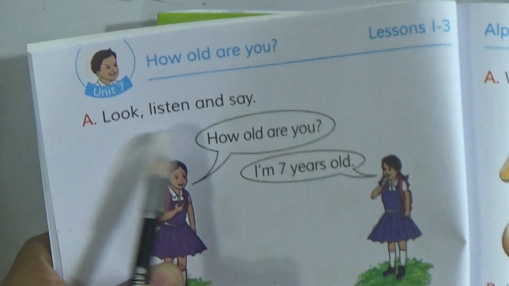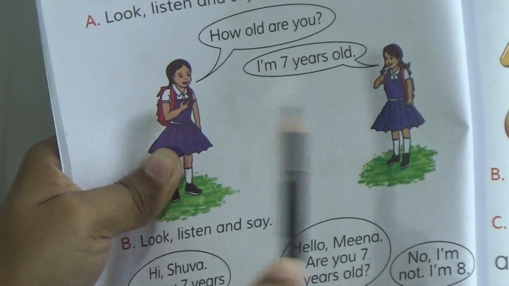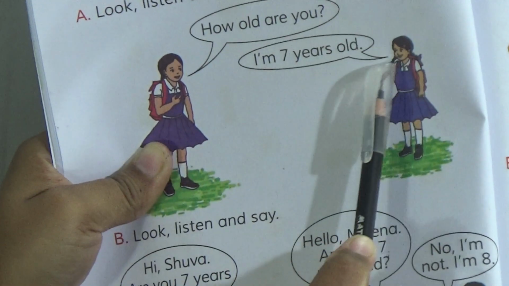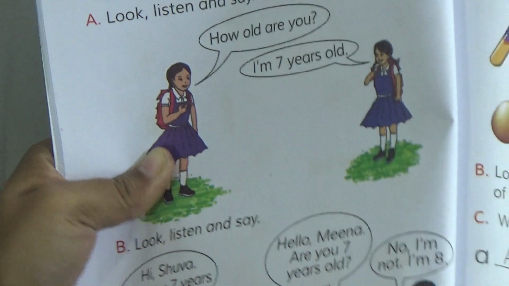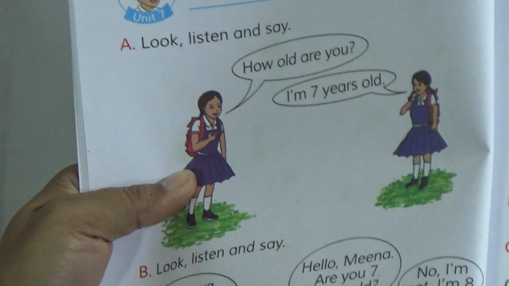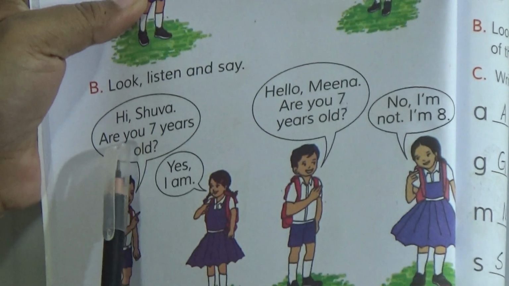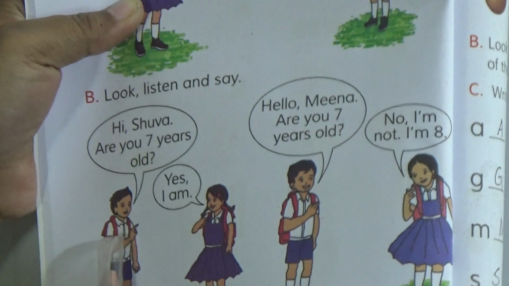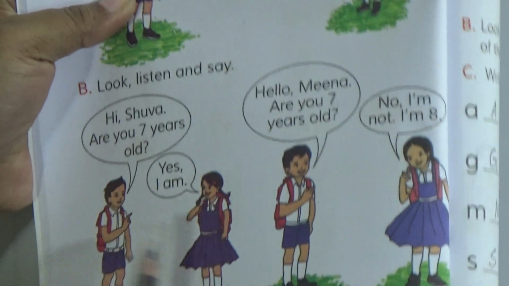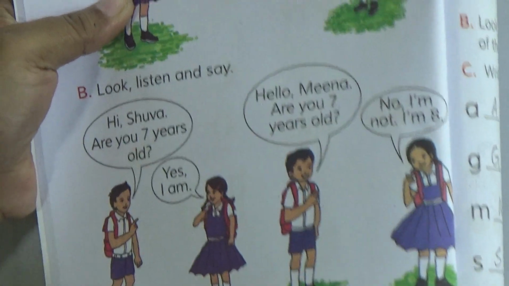Exercise A is look, listen and say. How old are you? This girl is asking the other girl how old are you? And the girl says, I am 7 years old. Number B, look, listen and say. This boy says, hi Shubha, are you 7 years old? And this girl says, yes I am. That means this girl's name is Shubha.